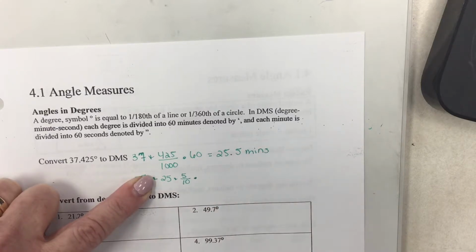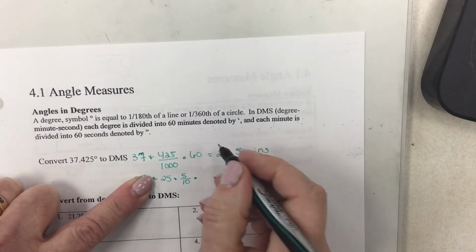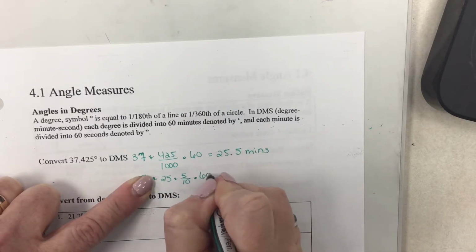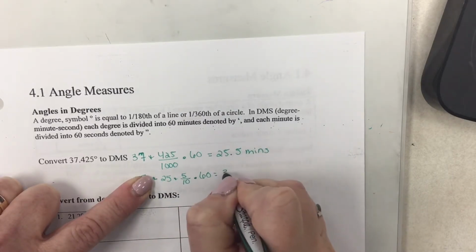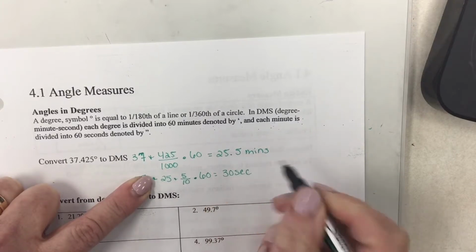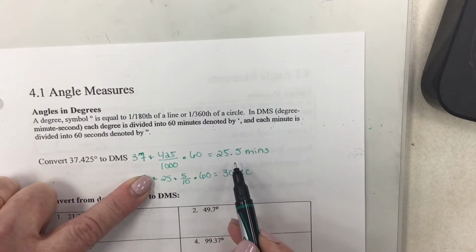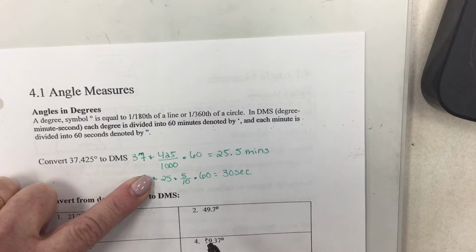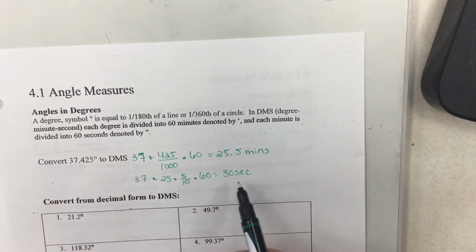This is minutes. I want to get it now into seconds. So I'm going to multiply that also by 60. And you should get 30, which should not come as a surprise, because half a minute, 0.5, is 30 seconds. Okay? So do I have a fractional second here? No, so I'm finished.